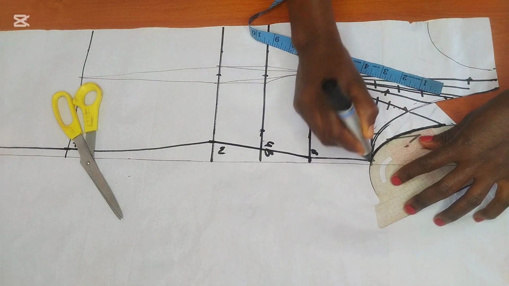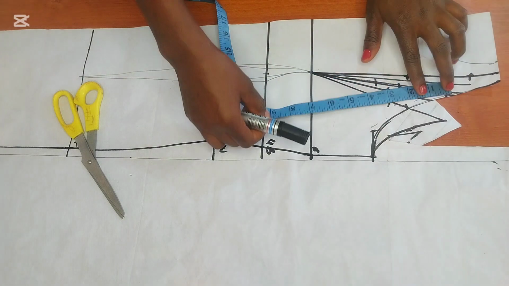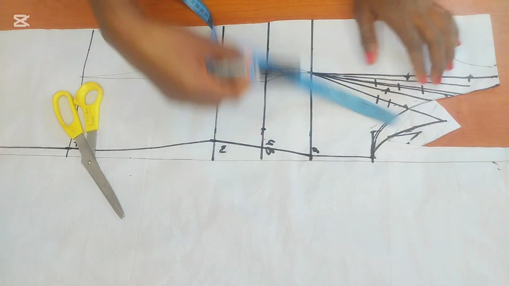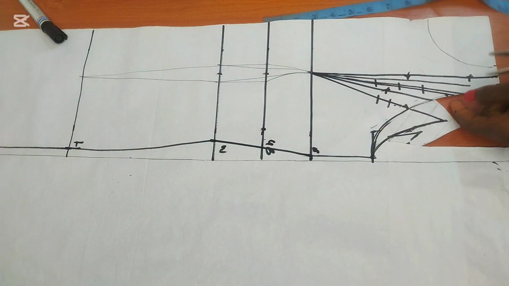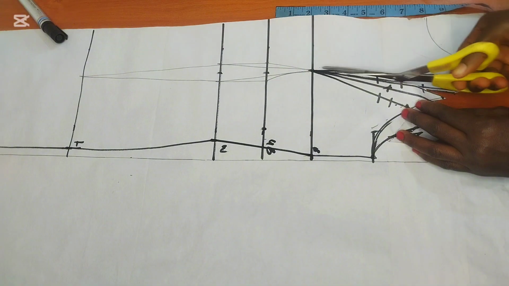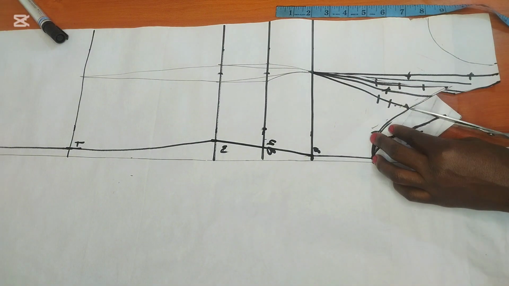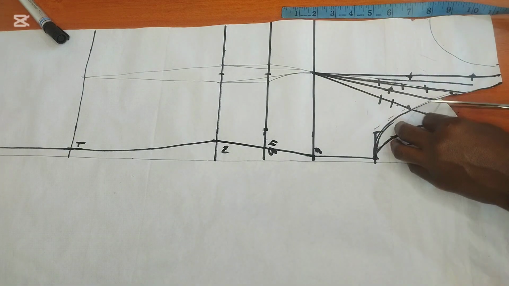Very easy. So you want to cross check what you have before cutting out, because once you cut out, you might not be able to make any alterations on it again. So please ensure that you watch this video like 2 or 3 times so that you get how this was achieved. You can also make use of your shoulder dart technique if you know that you are not making use of this neckline design.